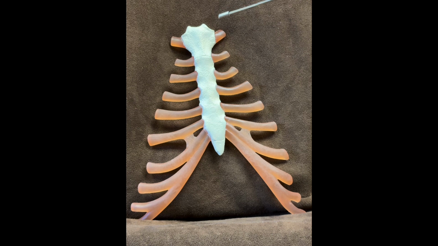We have articulation spots on either side for the clavicle. They're known as clavicular articulations, or sometimes we call it the clavicular notch. There's also a notch in the middle here, and this notch is known as the jugular notch. Sometimes it's called the suprasternal notch.